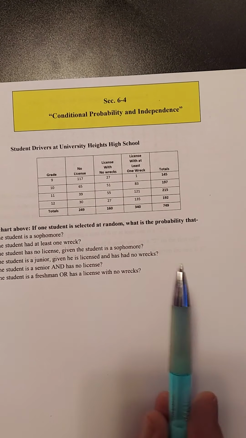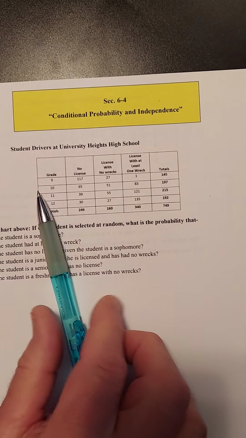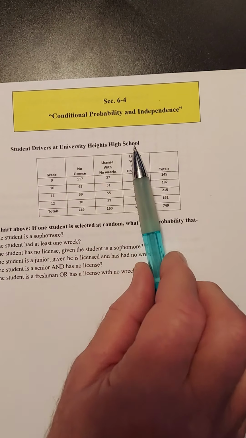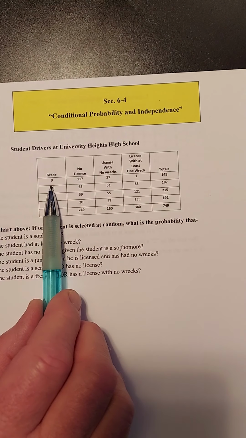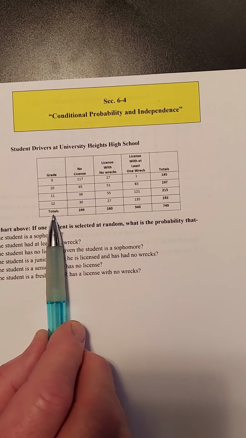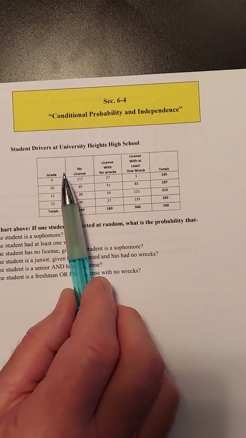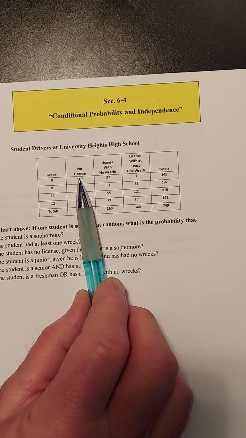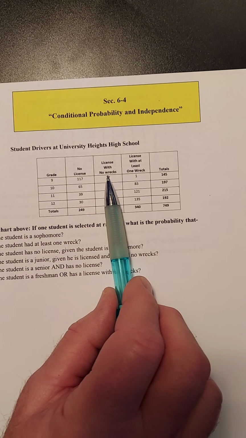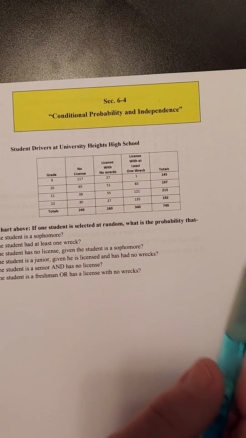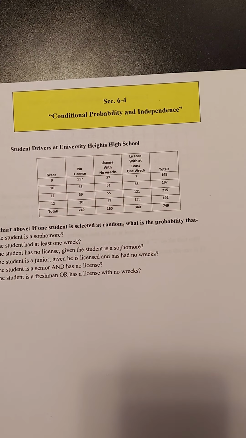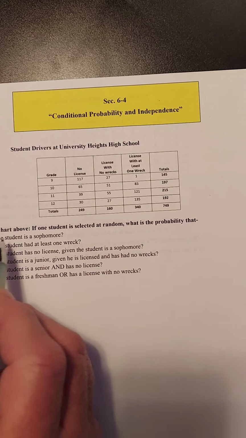Okay, so what I have here are students at University Heights High School, if there was one. And we have all this data. So we've got grades 9, 10, 11, 12, and then the total. And then of all the students, how many have their license? How many have a license with no recs? How many have a license with at least one rec? So that should take care of everybody. And then you've got totals over here. Okay, so let's go down the chart.